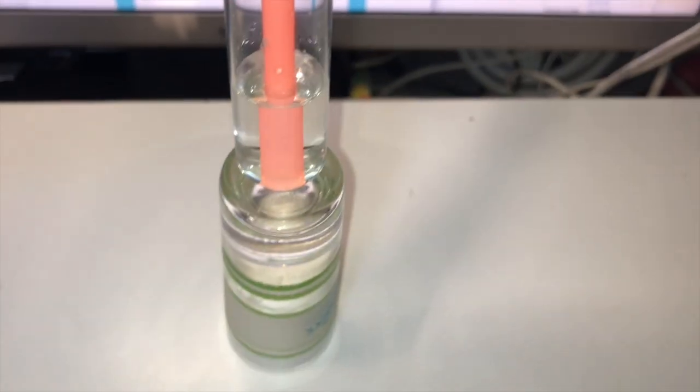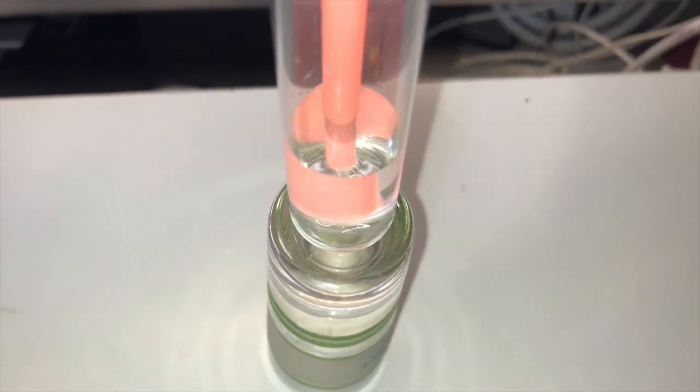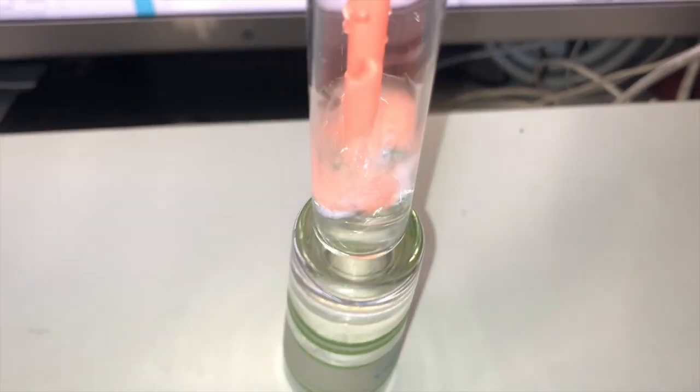Okay, so let me just show you how that works. So here it is right here. And I'm just going to put a straw right here, and then I'm going to blow in.